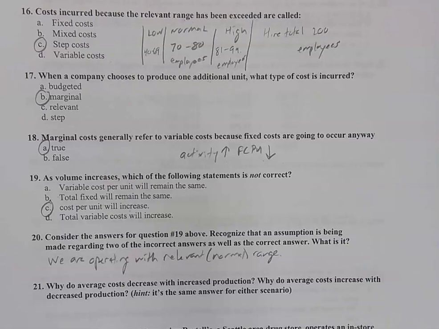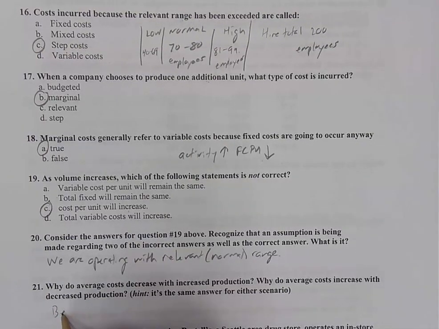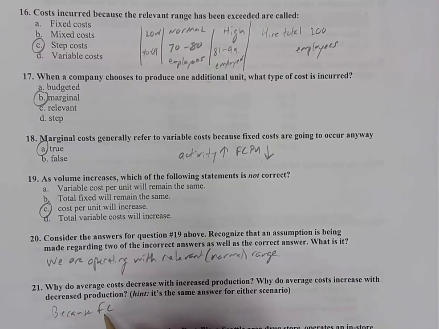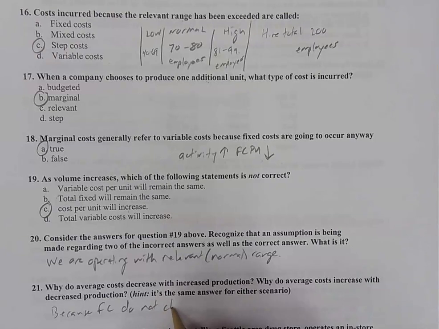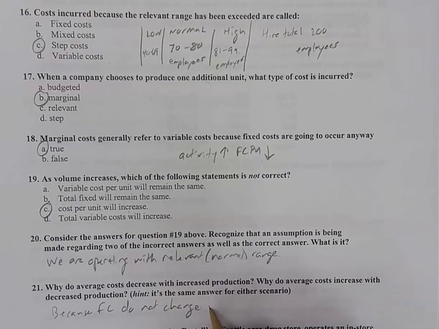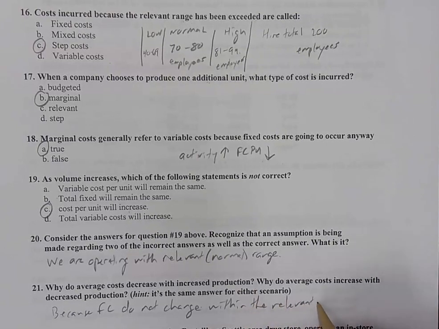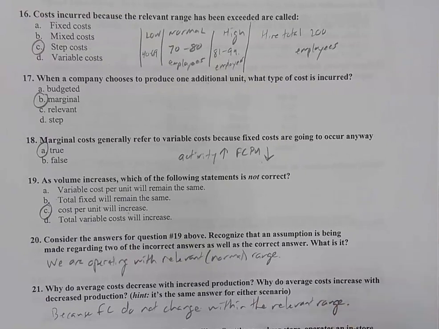Okay, and then 21 says, why do average costs, this will be the last one we do, why do average costs decrease with increased production? Because fixed costs do not change within the relevant range. And it says, why do average costs increase with decreased production? Because fixed costs do not change within the relevant range.